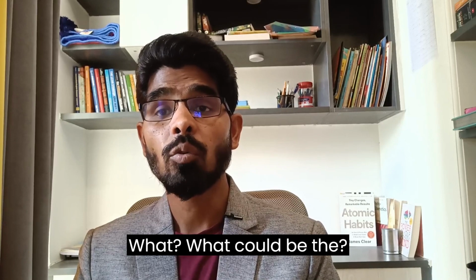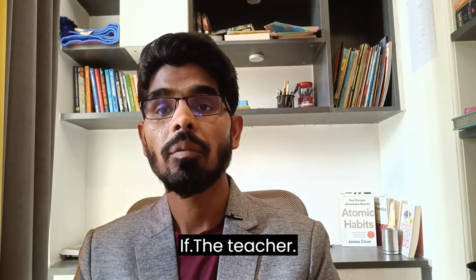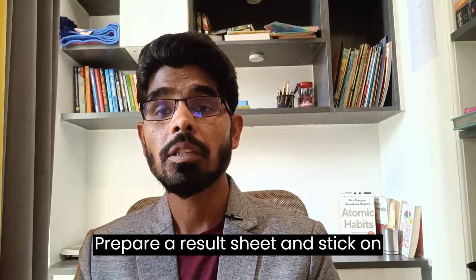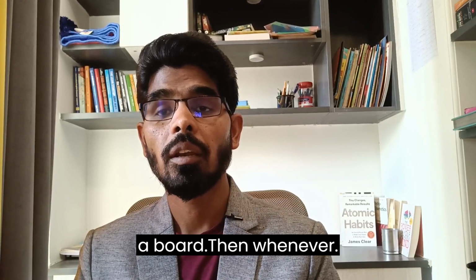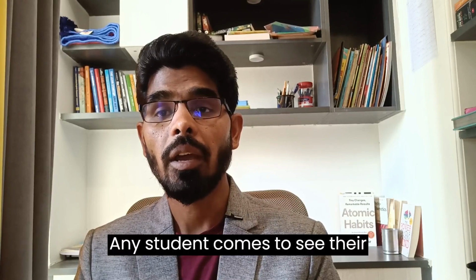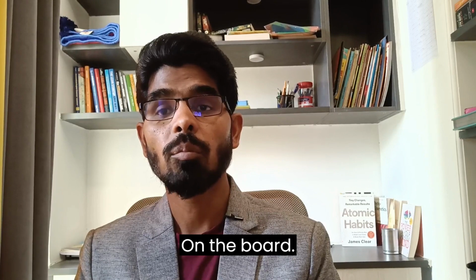The teacher has to repeat this process 500 times, for each and every student. What could be the smarter way of doing that? If the teacher prepares a result sheet and sticks it on a board, then whenever any student comes to see their result, he or she directly sees it on the board.